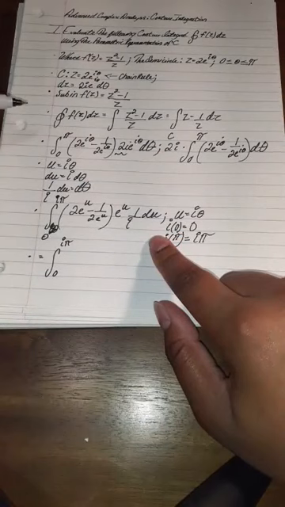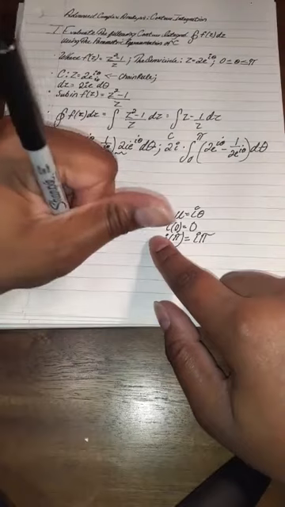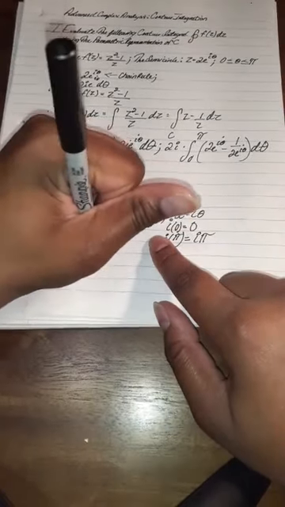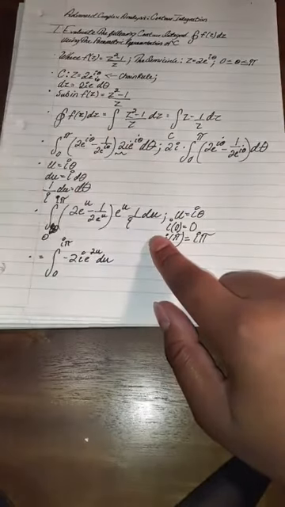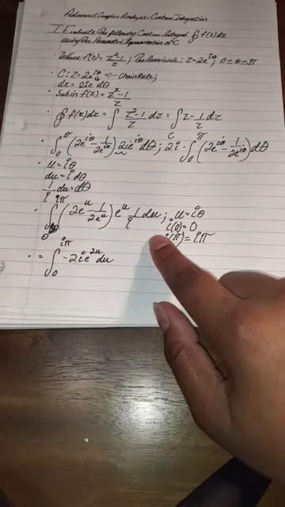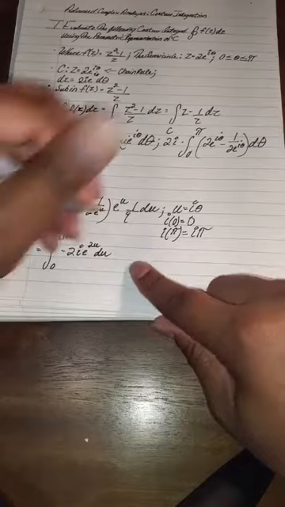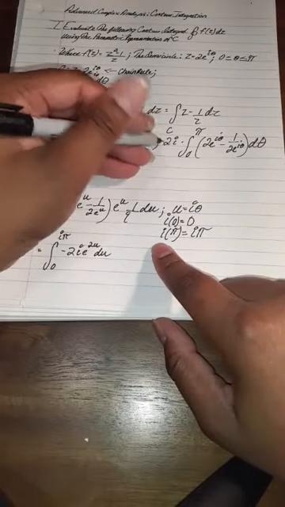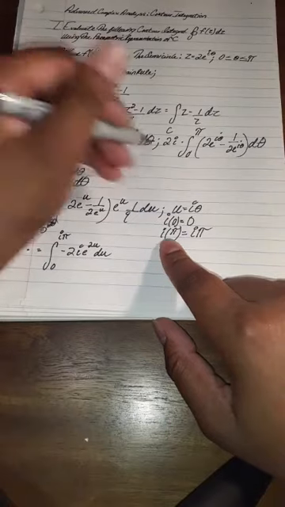So I would just do negative 2i e to the 2u du, and that's i times pi up there on top, and we had 2i that was pulled out earlier, remember? Yeah, that works perfectly, because basically here's what I did.